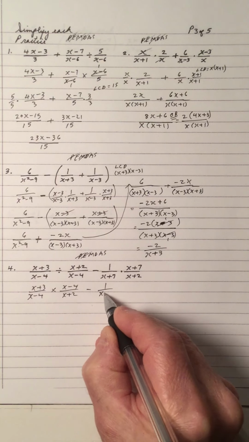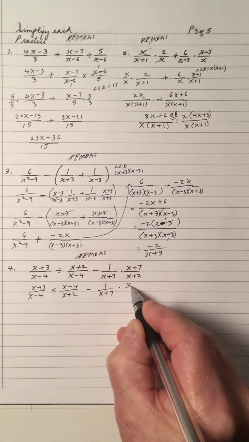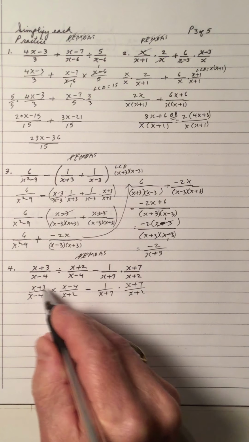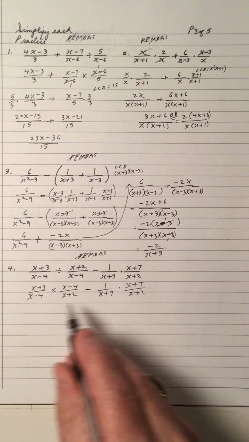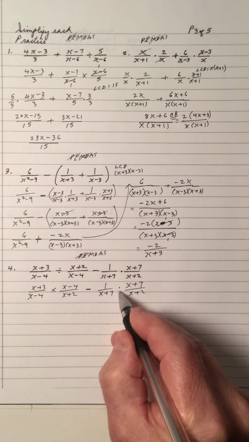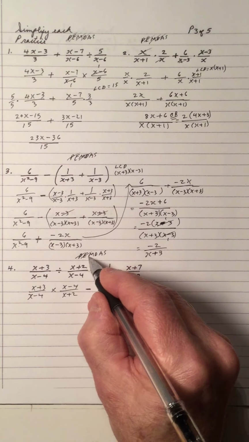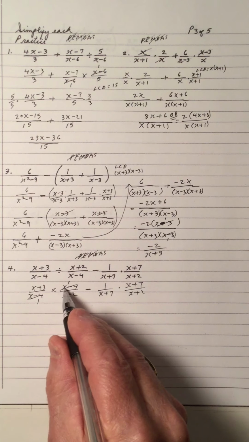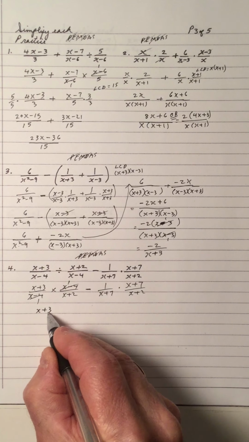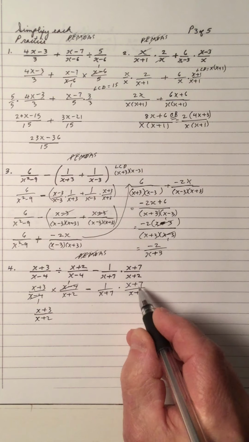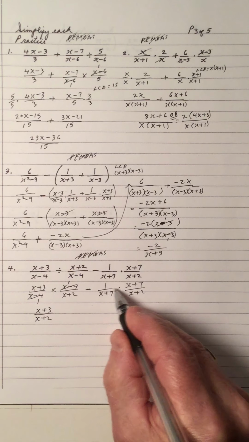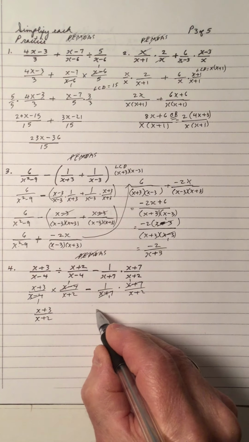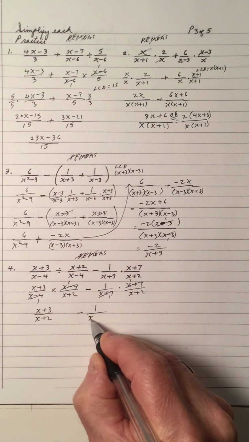So I'm going to rewrite this one. Didn't have to, but I did that division first by multiplying by the reciprocal. So now I have to multiply. So that's a multiplication. This is a multiplication. I had to do these two multiplications first. So can I cancel? Yes. When you're multiplying fractions, you can cancel top to bottom. So it's x plus 3 over x plus 2. And this is multiplication here. I cannot subtract yet. I cancel because they're multiplying, so that's subtract 1 over x plus 2.